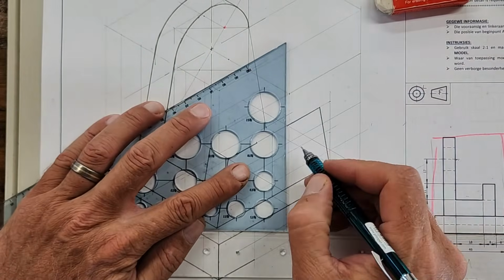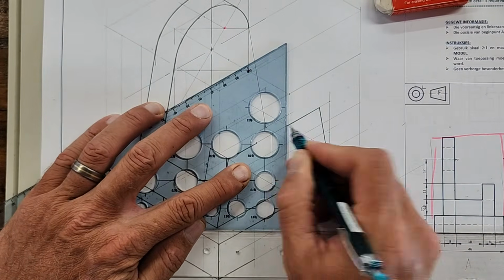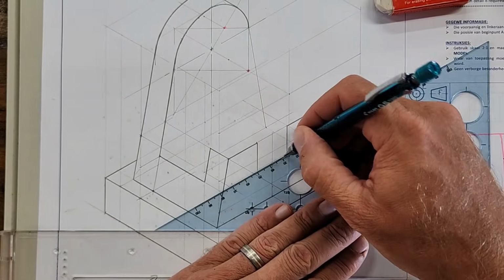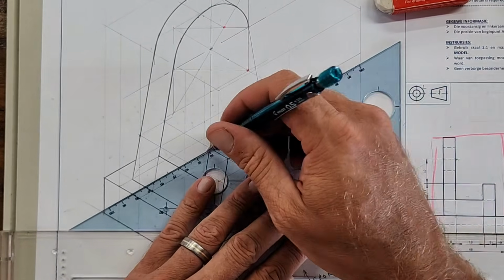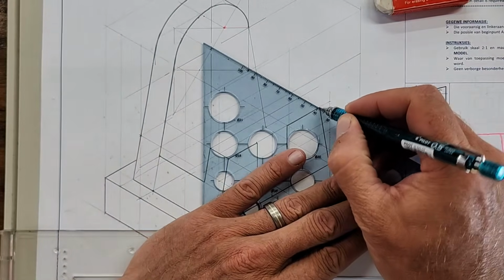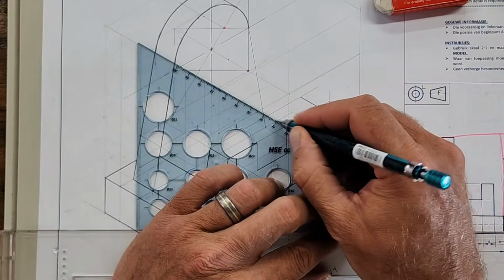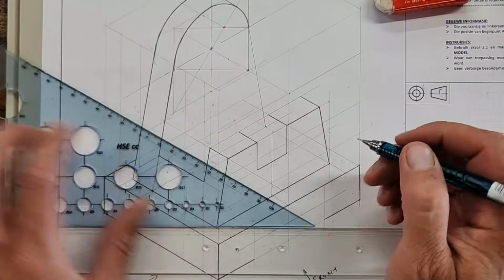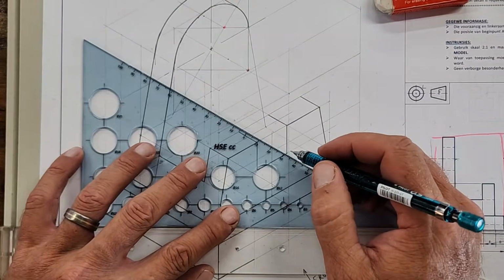Okay, then the 11 is the one that I've already drawn here. You see how if I have a grid, it very quickly comes together.